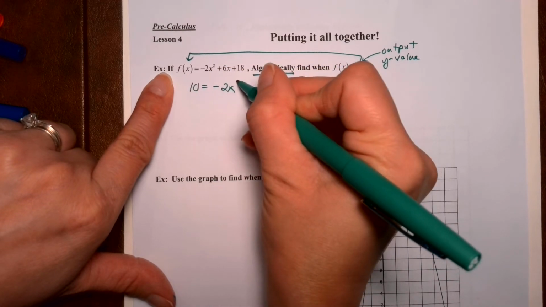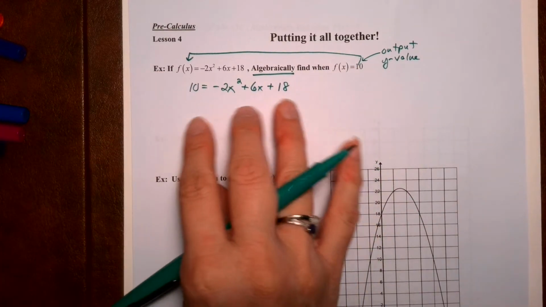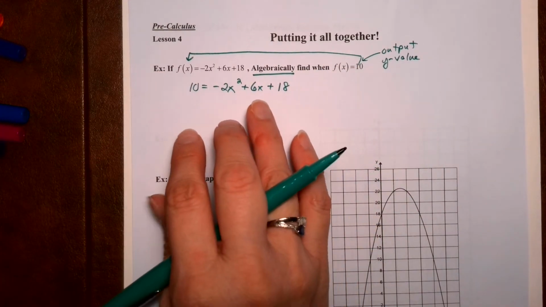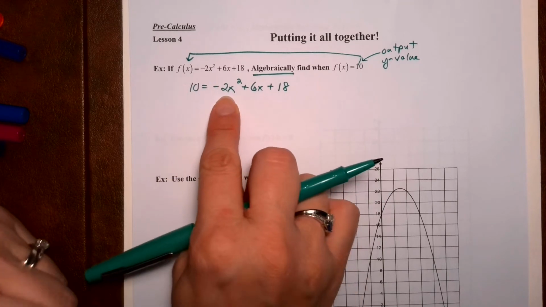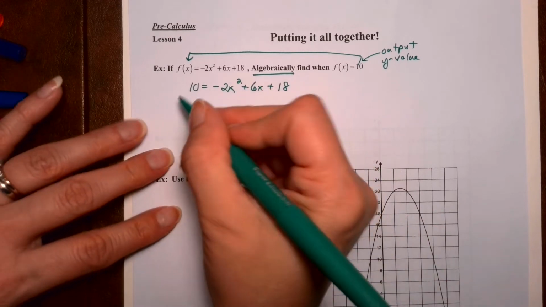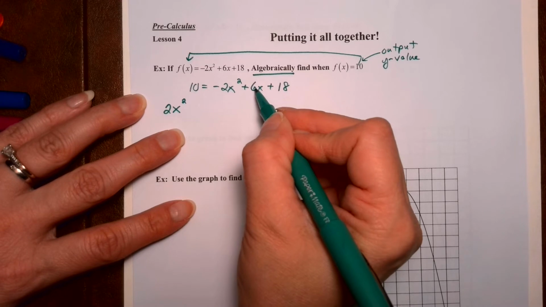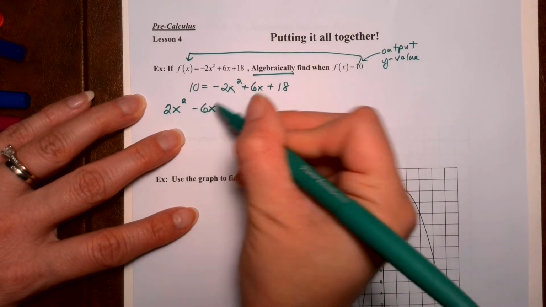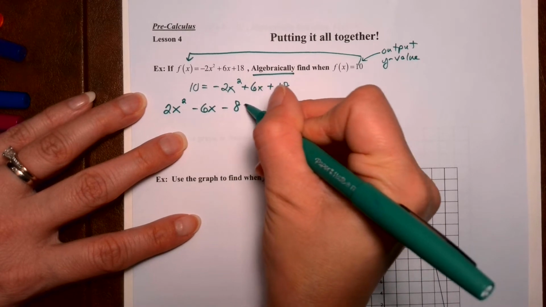And they did say to algebraically do this, so I know I need to move everything to one side. Should we move it to the left or the right? Let's definitely move everything to the left so that the leading coefficient is positive. That's going to make all the factoring a lot easier. That'll be negative 6x minus 18 plus the 10 will be minus 8.